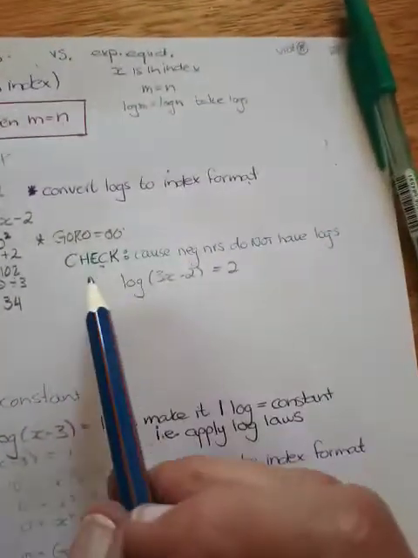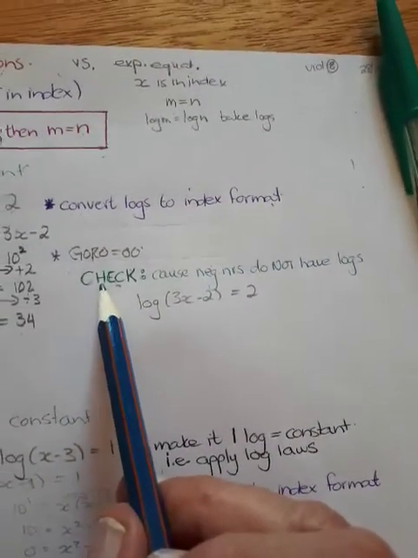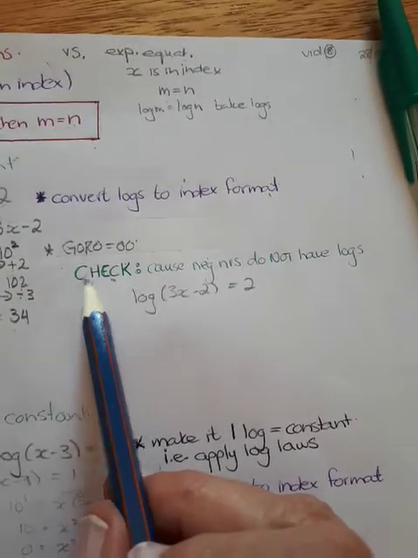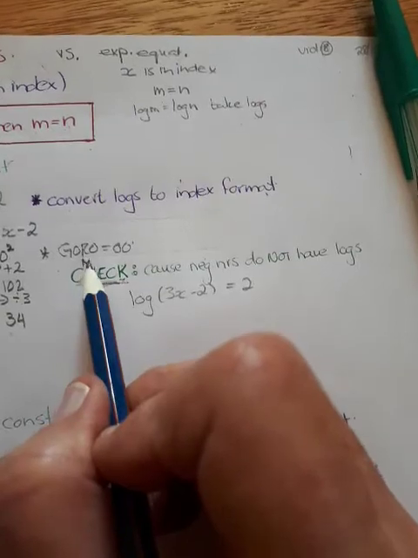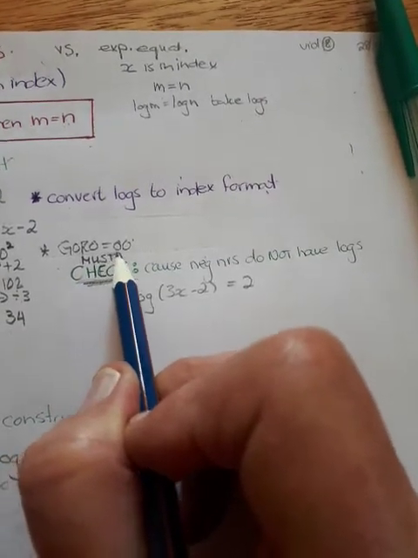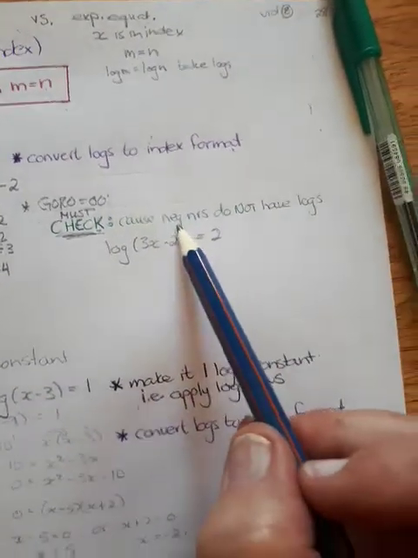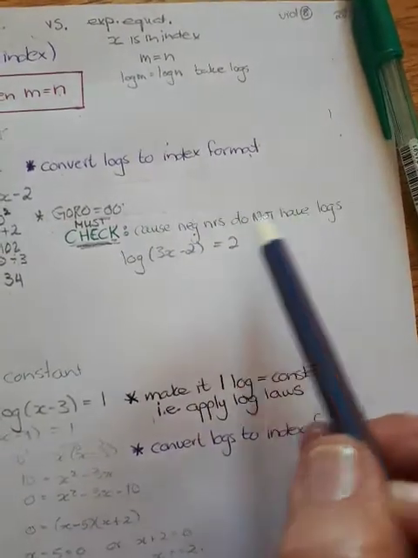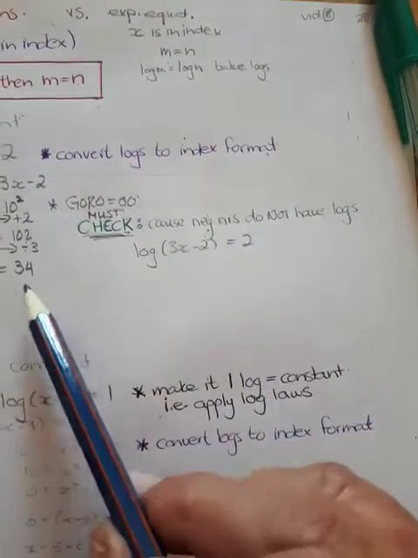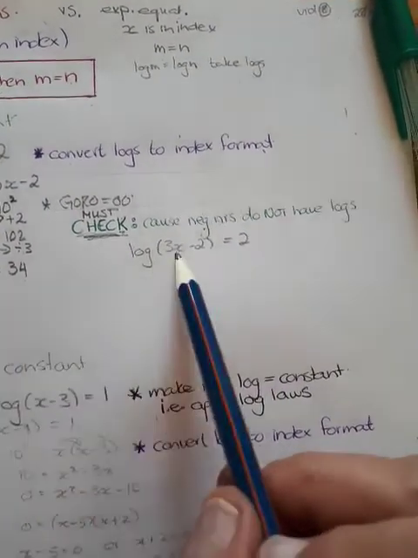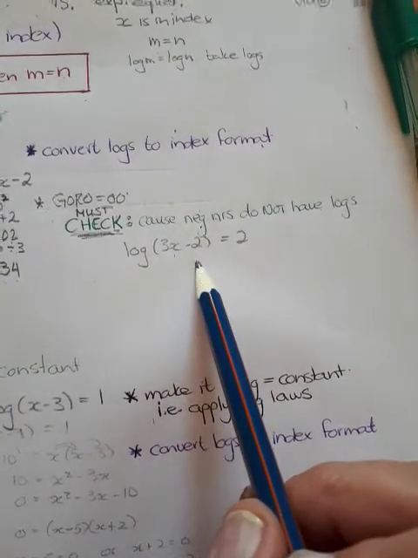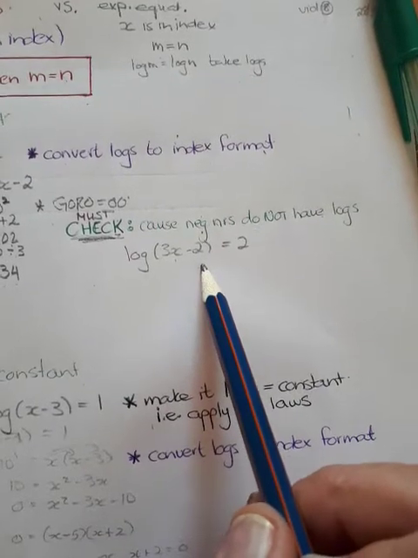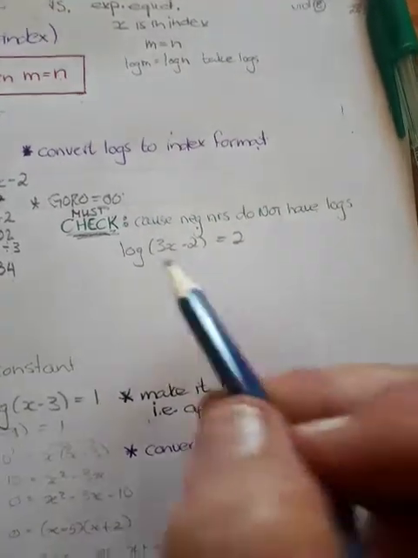Now, a very, very important point here is that for your log equations, you must always do the check, okay? It is a must, because remember, people, that there is no such thing as logs of negative numbers. So if you substitute the value for x into this, and you will get a negative log, then that is actually no solution. So let's check in this case.